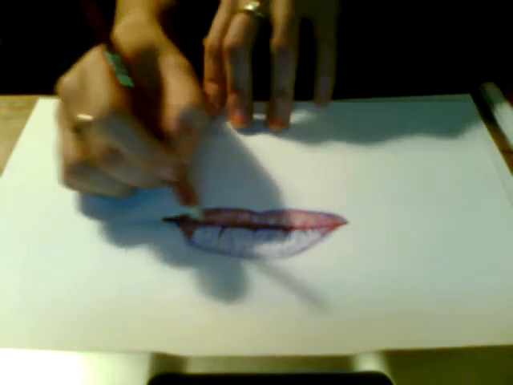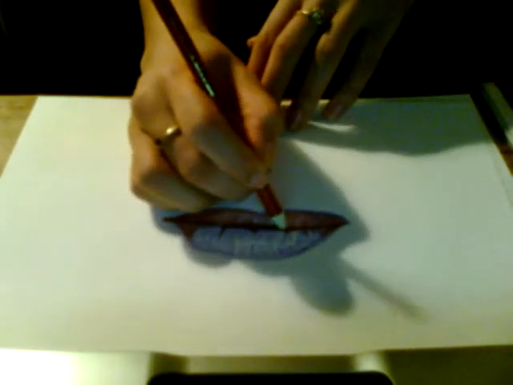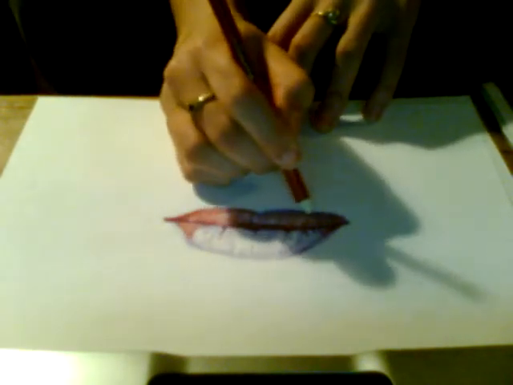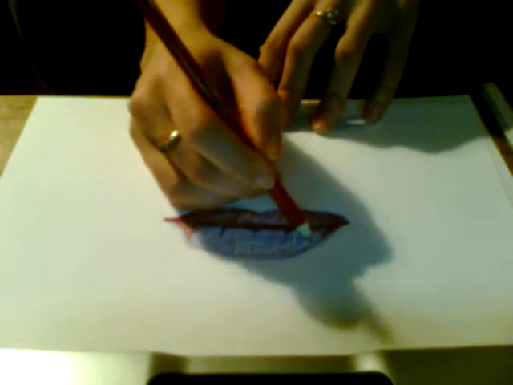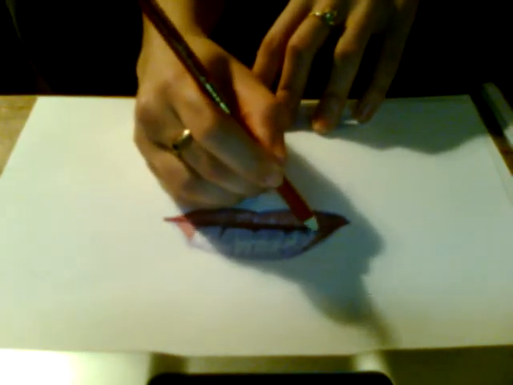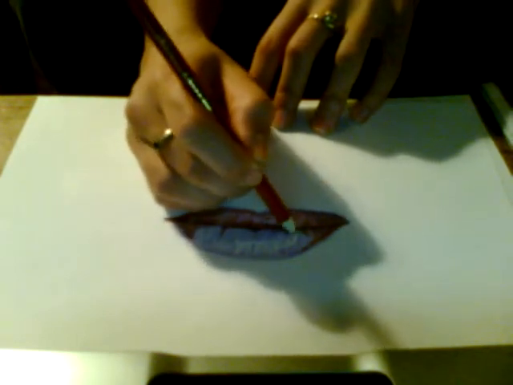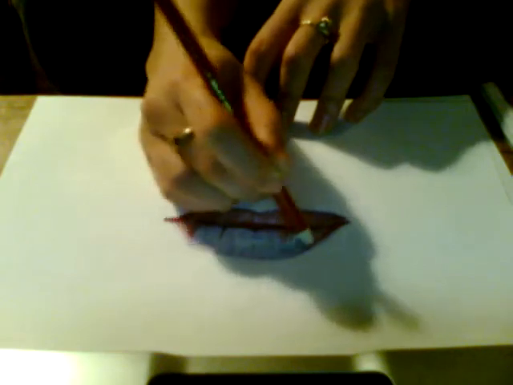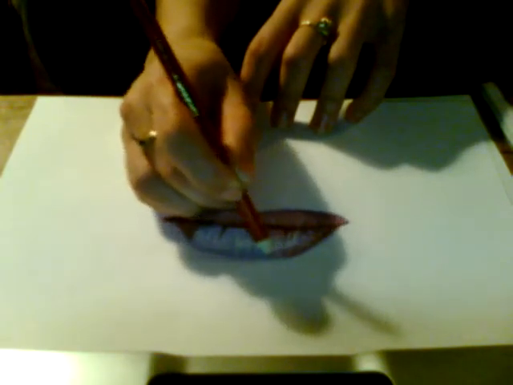The figure I'm drawing from is African American, so this top lip just happens to be very dark, which is why I covered that whole upper lip with all that red. I'm going to work down into the bottom lip now, which has more highlights on it. I won't use my red all the way into those highlights. I'll switch to my pink pencil when I get into that area.